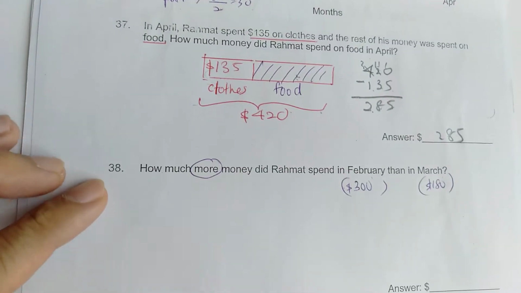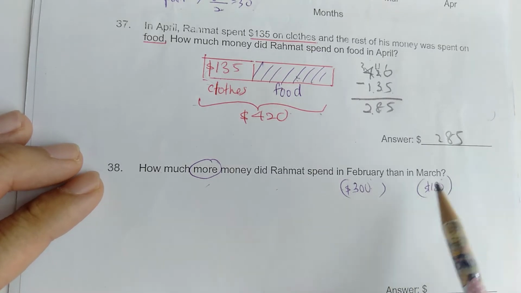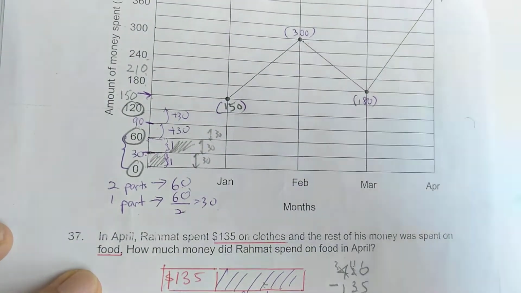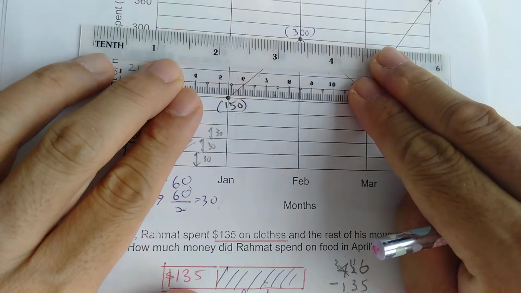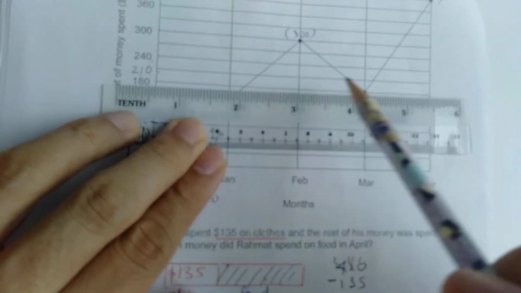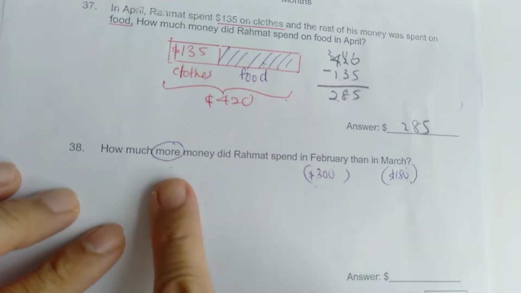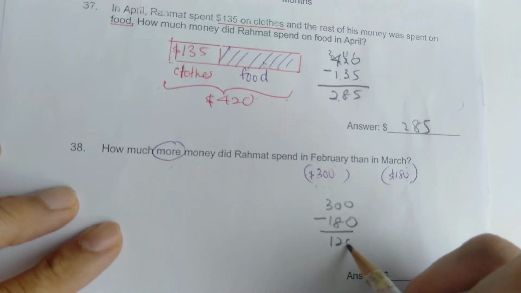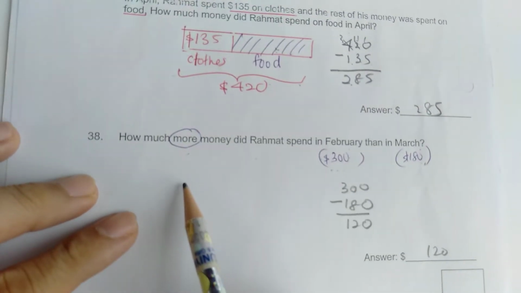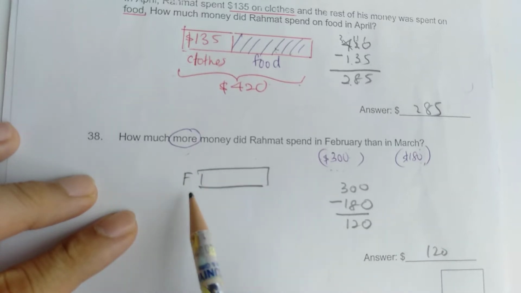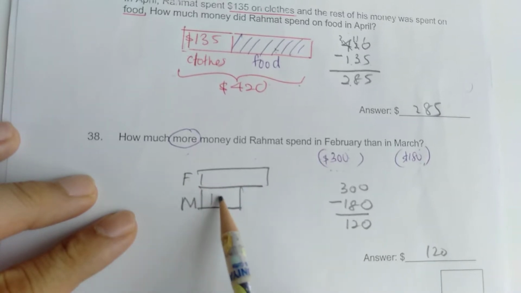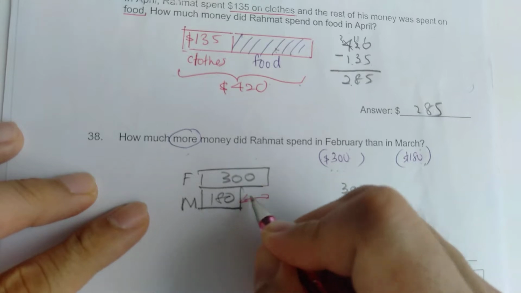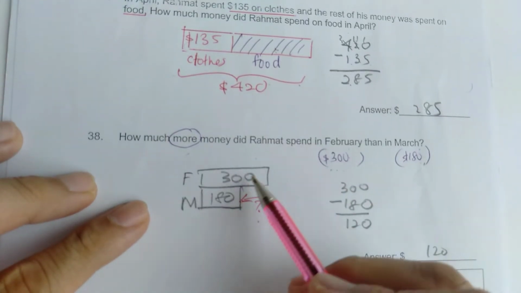$285. How much more money did Rahmat spend in February than March? Notice I wrote the numbers down here. This is to remind myself when I check my work. So February I have a number 300. You see I look across here, I have 300. And March, the number here is 180. So I wrote it here. So how much more money? That means that I just need to subtract this. It's $120 more. In the model, it's shown by this. February, 300. March is less, 180. So more money refers to this part. This part that's more than. So how much is this? Subtract these two numbers.